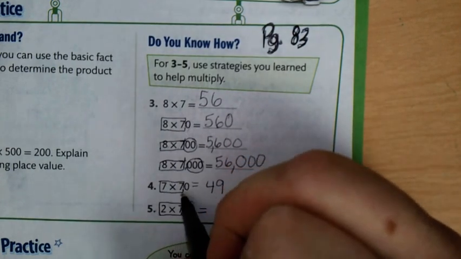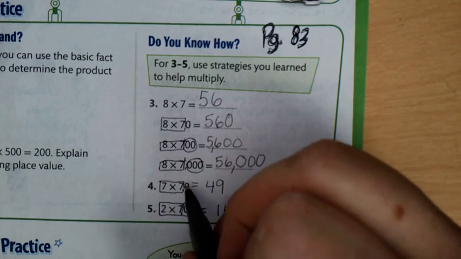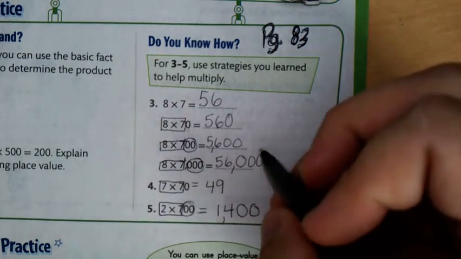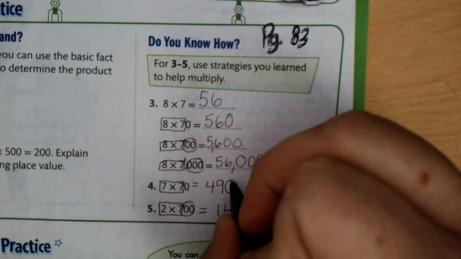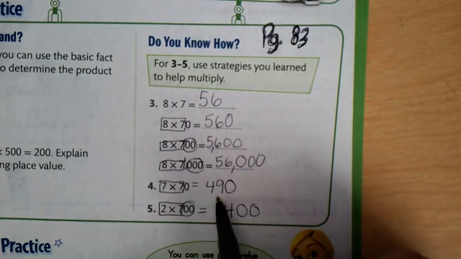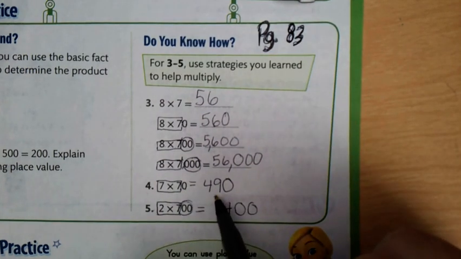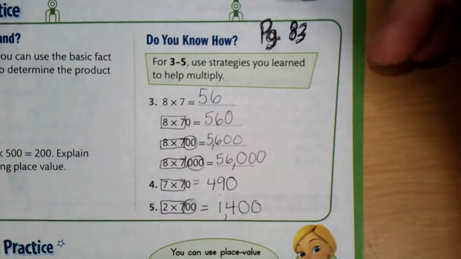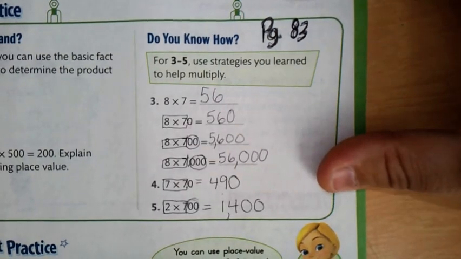All right. Because these are not numbers that end in zeros, right? So now I've got my 0 here. I need to bring 1 0 over. So my answer is 490. Okay. These are the steps that we take to solve these kinds of problems.